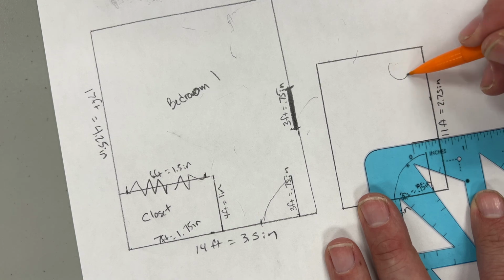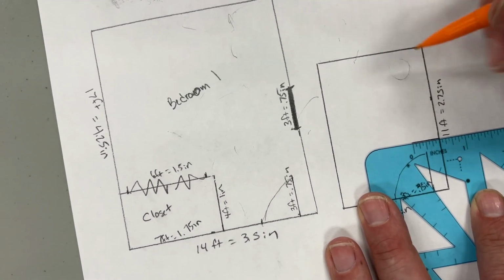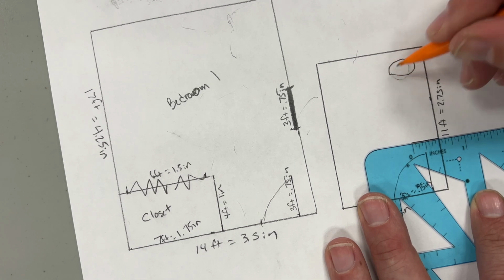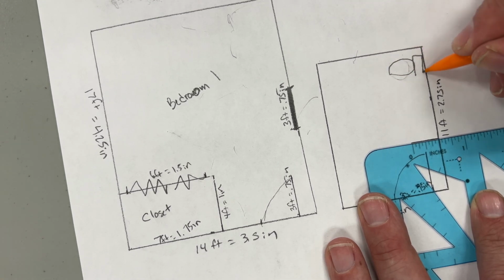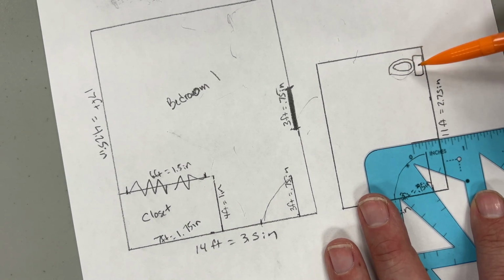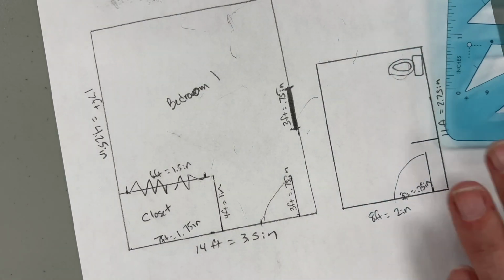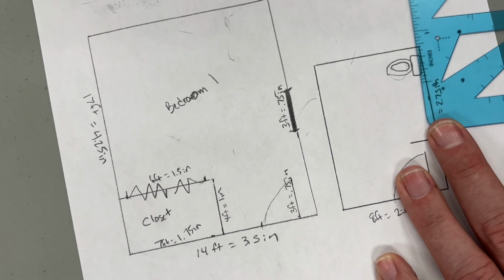So here's how you draw a toilet. It's not quite a circle, it's more of a little oval thing. And you put a tank on the back. And then we'll do this. And remember, your bathroom can be whatever you want it to be, but it better have a toilet in it. And usually you need like 3 feet of room right there, which is 3/4 inch, right?